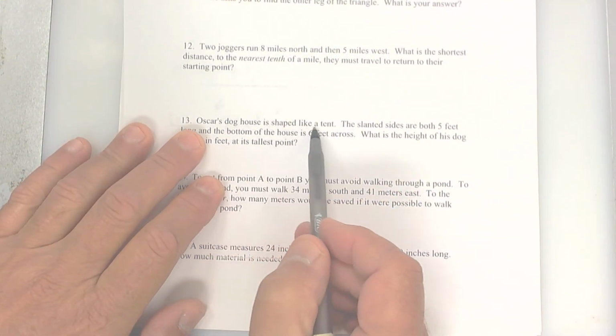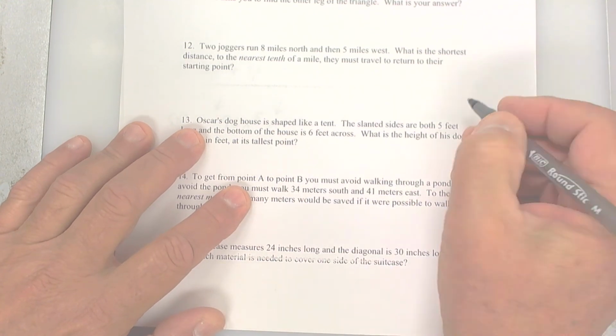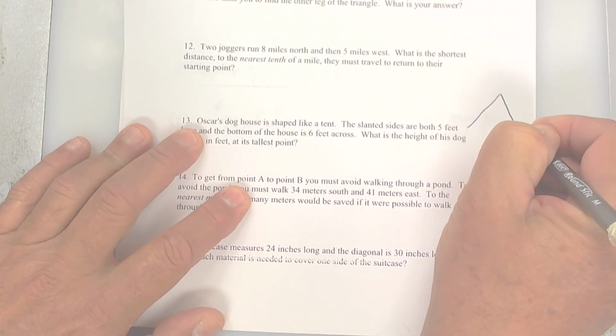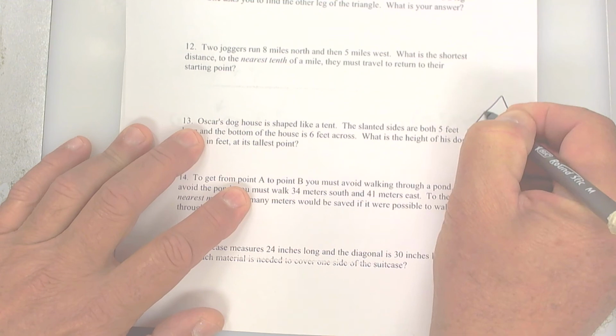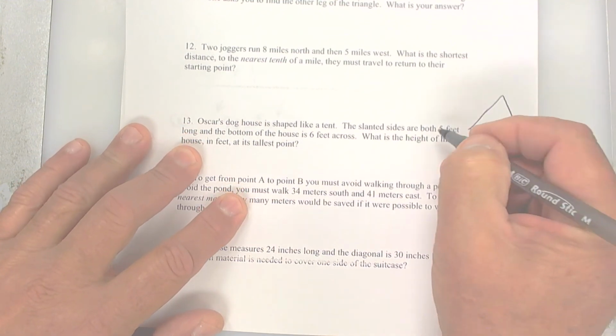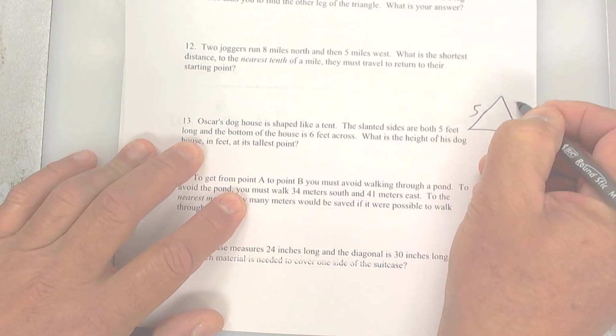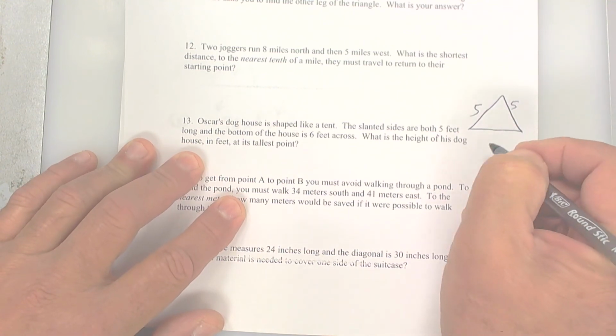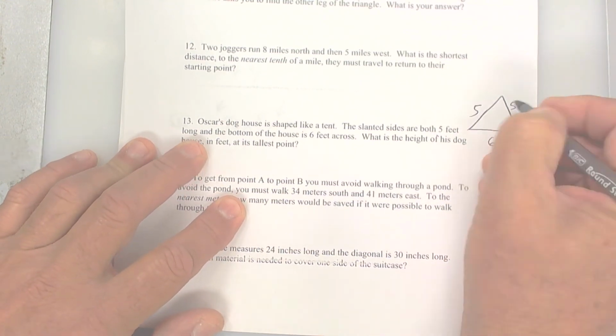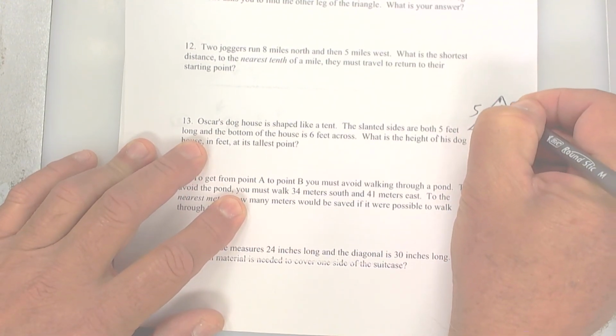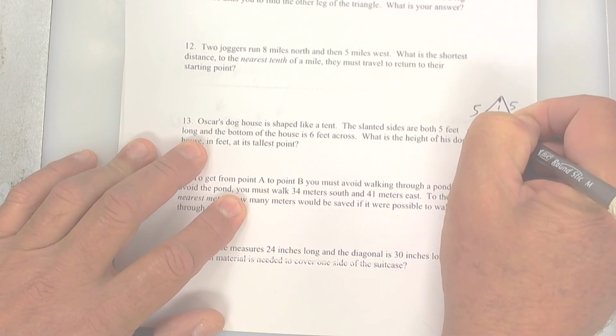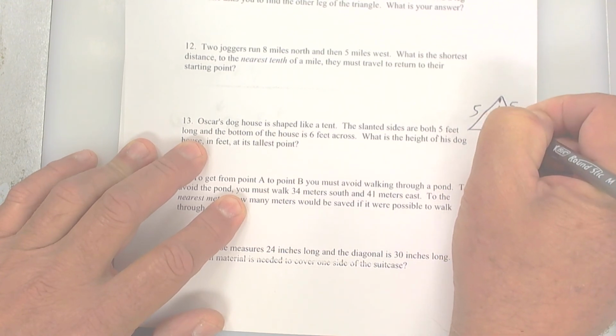Oscar has a doghouse in the shape of a tent. Well, a tent looks like this. And the sides here, the sides are 5 each. Okay, and the bottom is 6 across. They want to know the height. So drop down a perpendicular and put a H for the height.